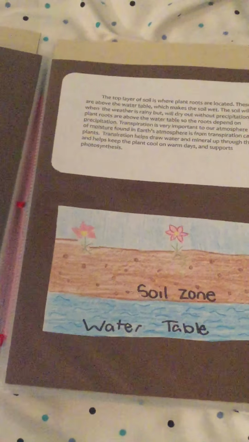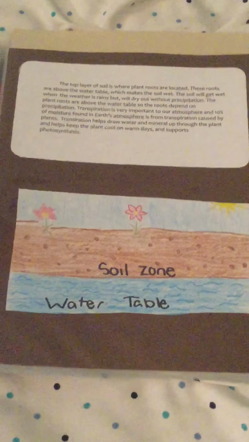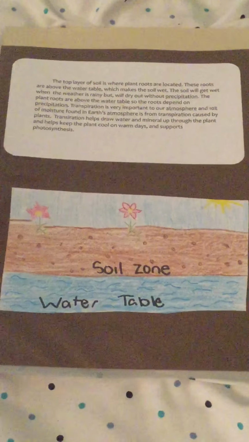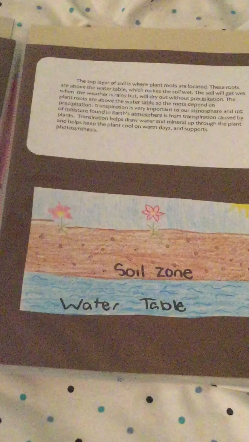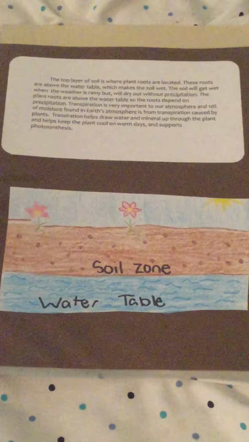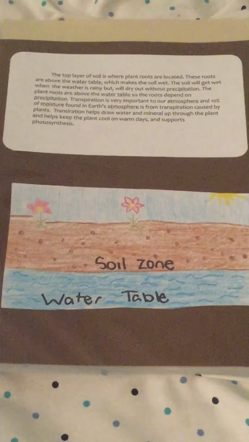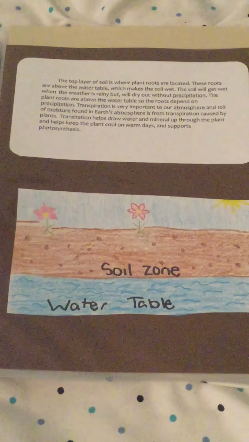The top layer of soil is where plant roots are located. These roots are above the water table, which makes the soil wet. The soil will get wet when the weather is rainy but will dry out without precipitation. The plant roots are above the water table, so they depend on precipitation. Transpiration is very important to our atmosphere, and 10% of moisture found in Earth's atmosphere is from transpiration caused by plants. Transpiration helps draw water and minerals up through the plant, helps keep the plant cool on warm days, and supports photosynthesis.